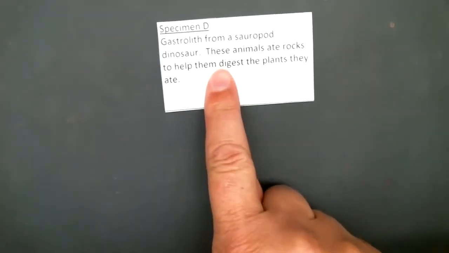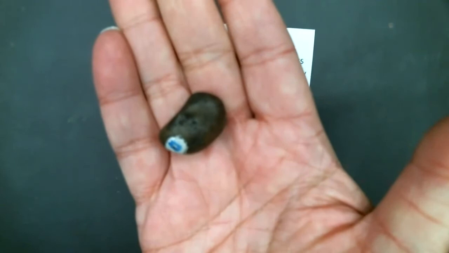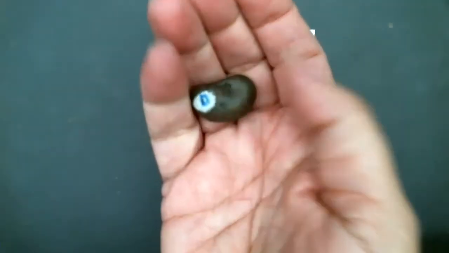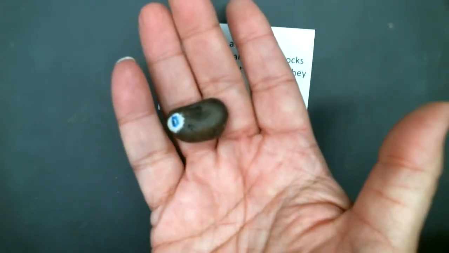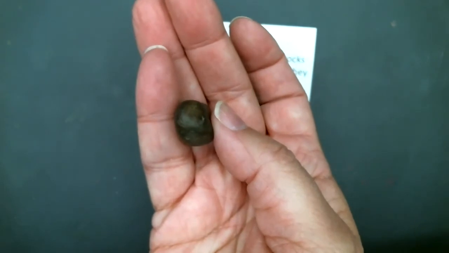All right, specimen D is a gastrolith from a sauropod dinosaur. Sauropods are the long-necked dinosaurs, the herbivores. They ate rocks to help them digest the plants that they ate. So a gastrolith is a smooth rock.